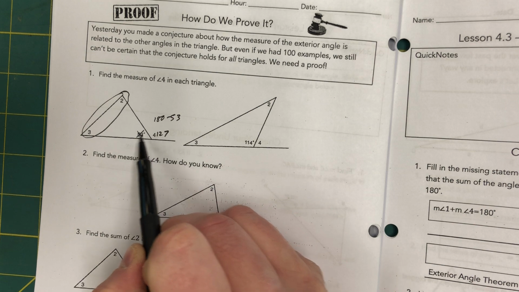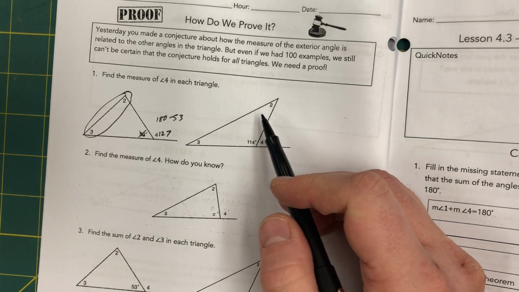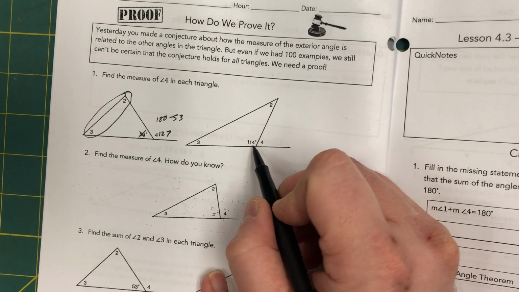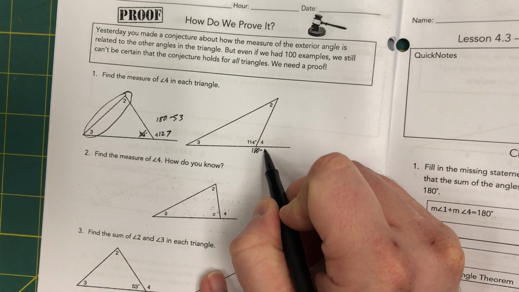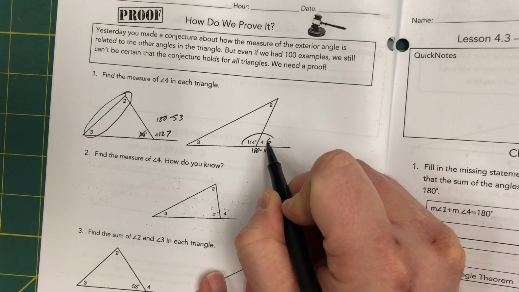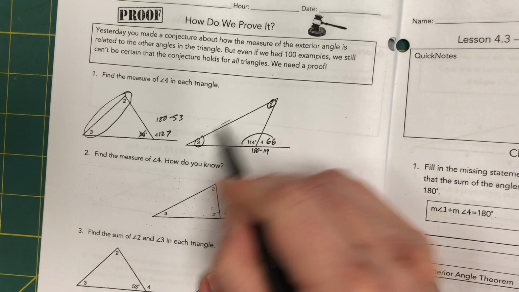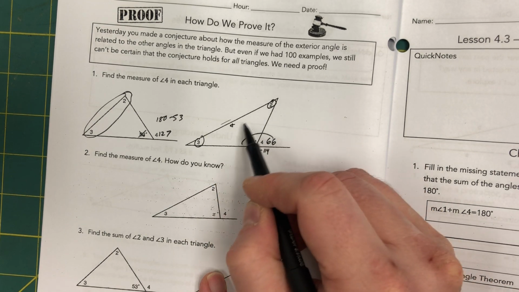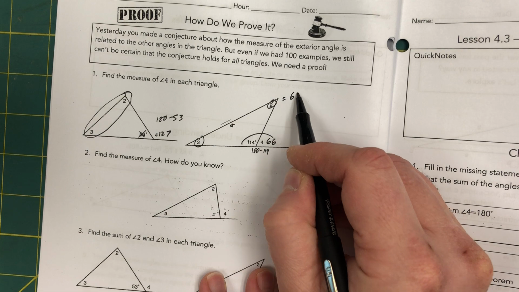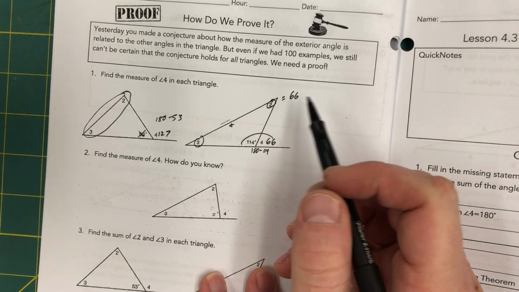So this and this here being 127, that's also 127. So here, when I do 180 minus 114 for this linear pair, and I get 66 here, well, that's saying 2 and 3 together here have to add up to 66. So we can't find 2 and 3 exactly, but we know what they have to add up to.